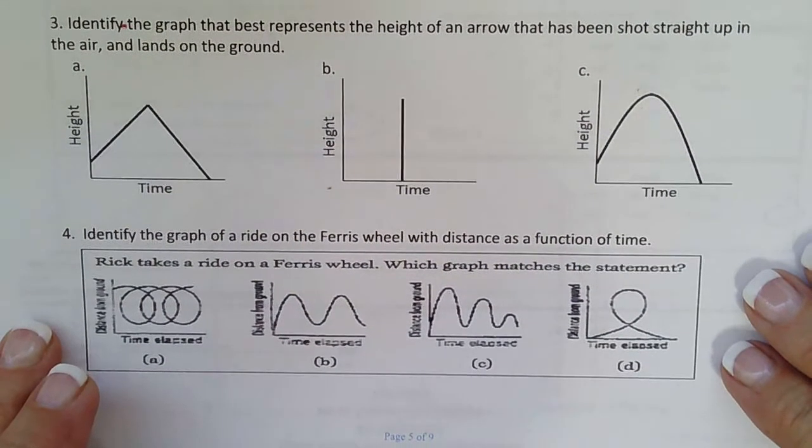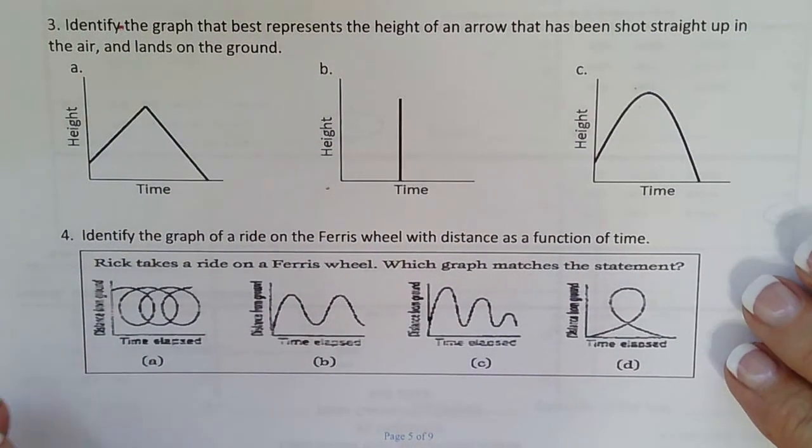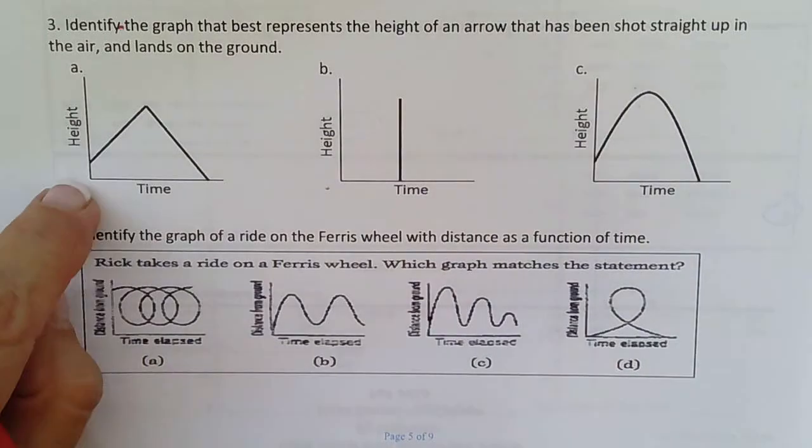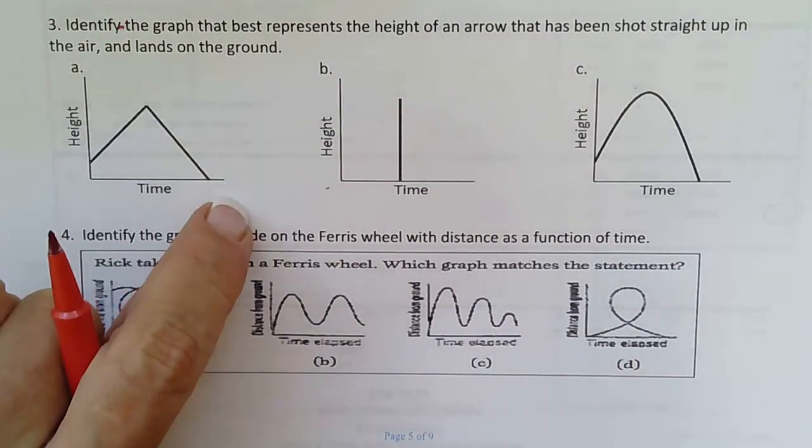Identify the graph that best represents the height of an arrow that has been shot straight up and lands on the ground. So you have to take into effect gravity. So nothing goes up and makes a right turn and comes down.